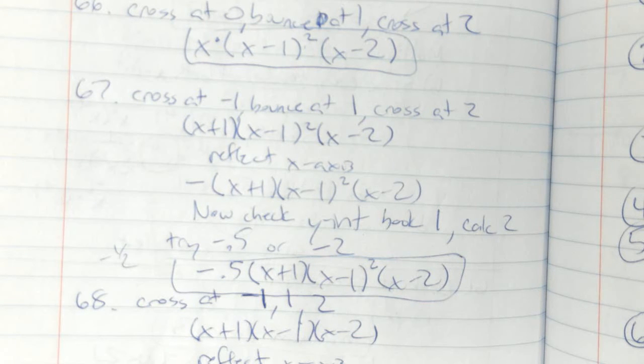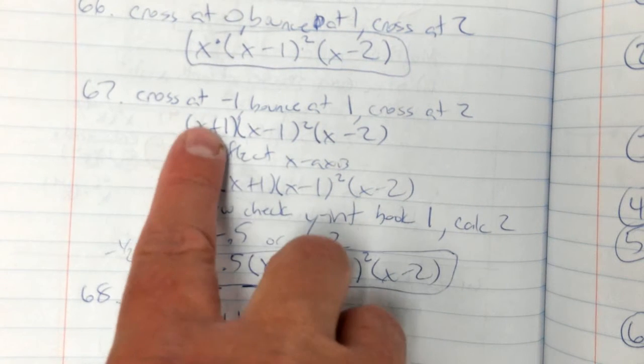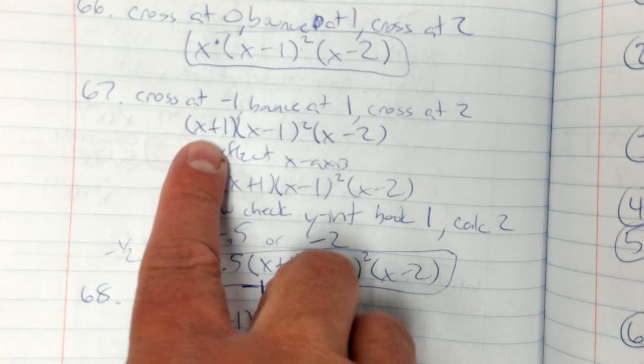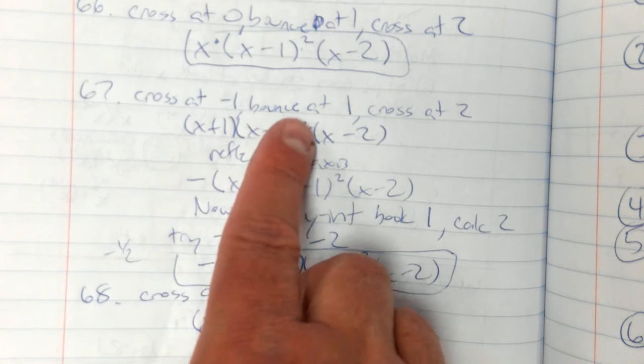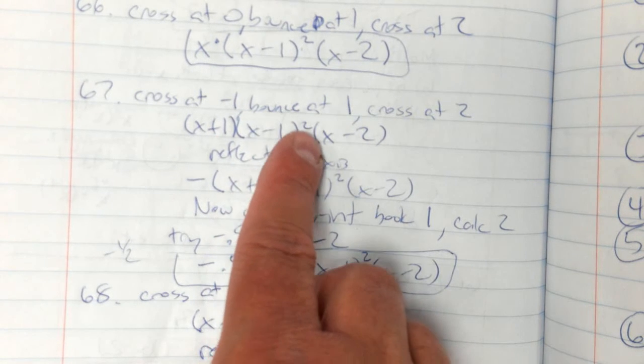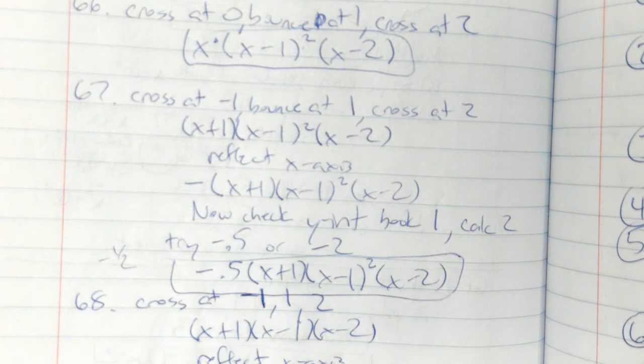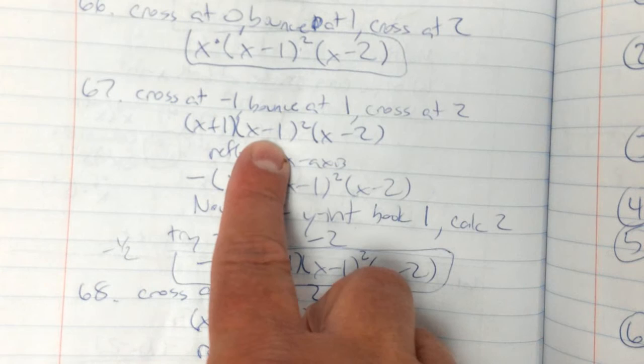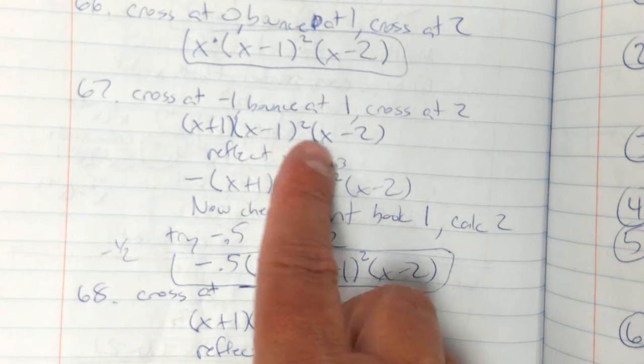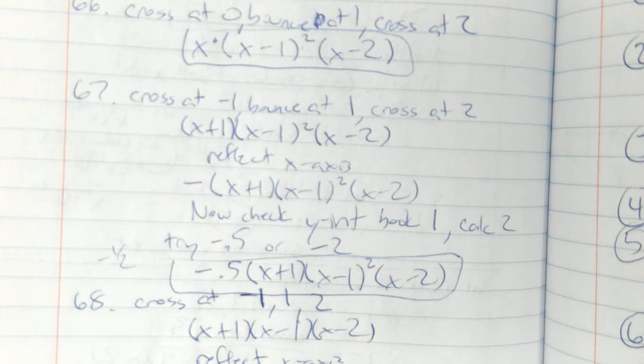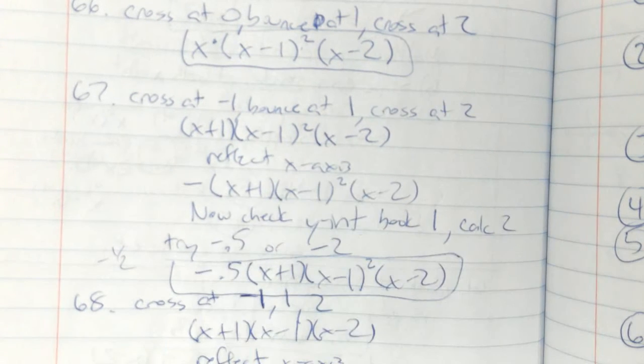So that's the basic part. So that means if it crosses, it's going to be x plus 1, and then it bounced, so it's going to be squared. Whenever it touches or bounces, it's going to be squared. So that's x minus 1 squared, and then this part's x minus 2.